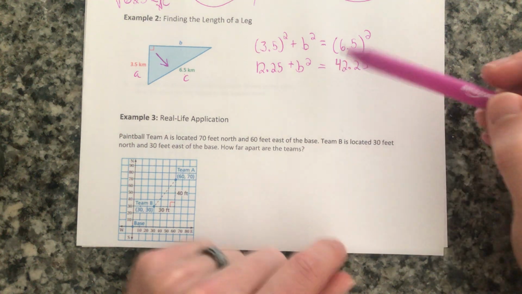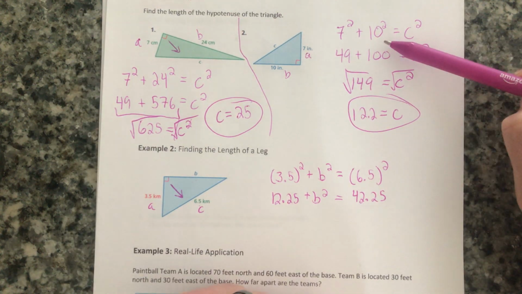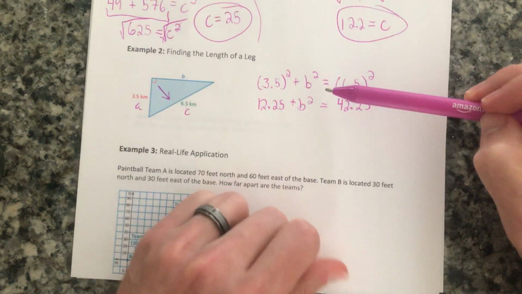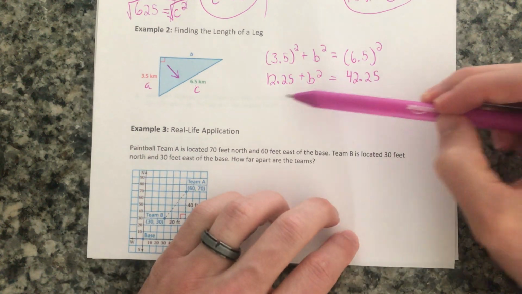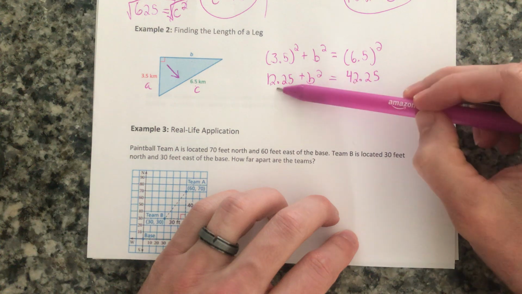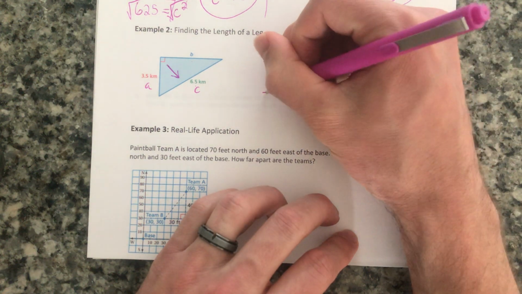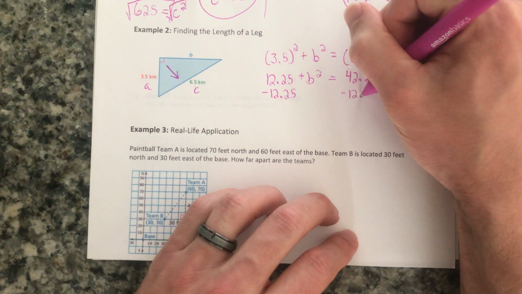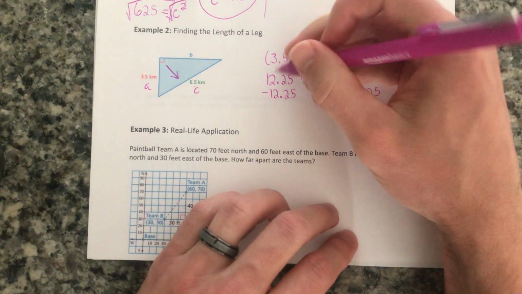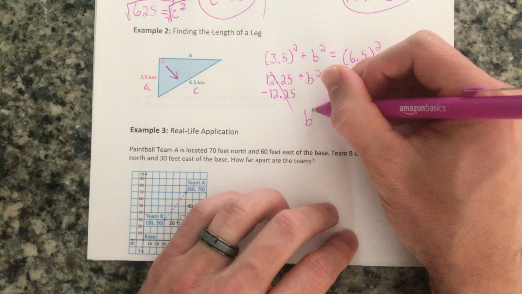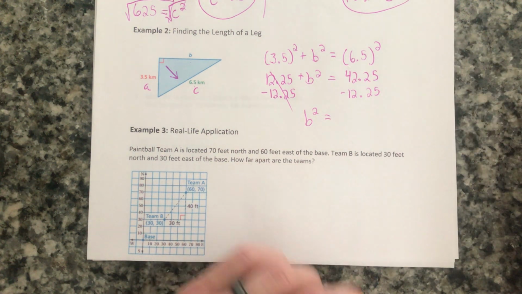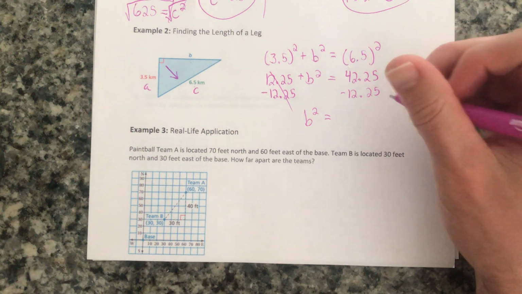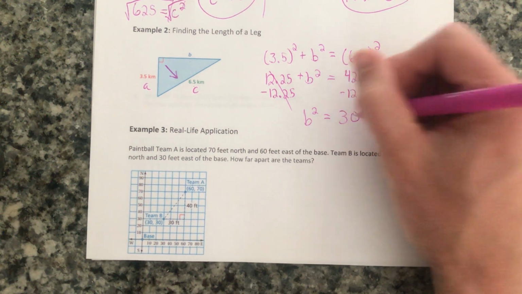Now here's the difference. Up above, we were adding these numbers together, right there, right there. We added those numbers, but if we're solving for a missing leg, we're actually going to have to move this, like solving equations, over that 12.25 to the other side. So I'd actually subtract the 12.25 from each side. This cancels out. You get b squared. And when you do 42.25 minus 12.25, you end up with 30.